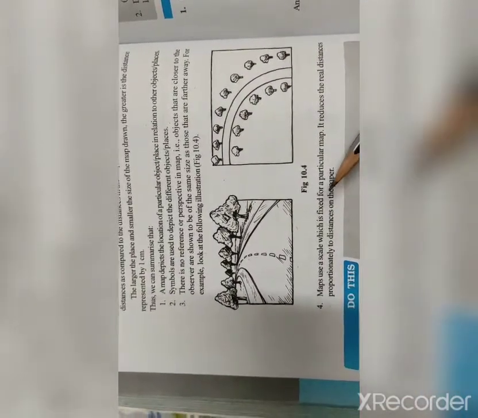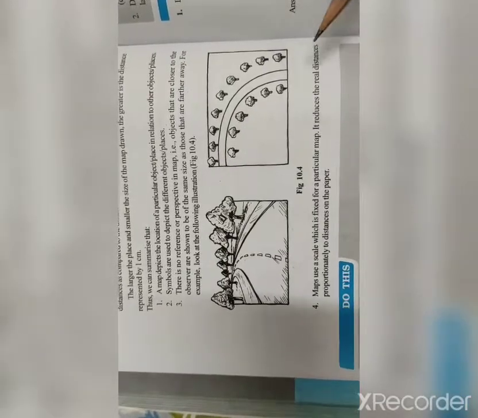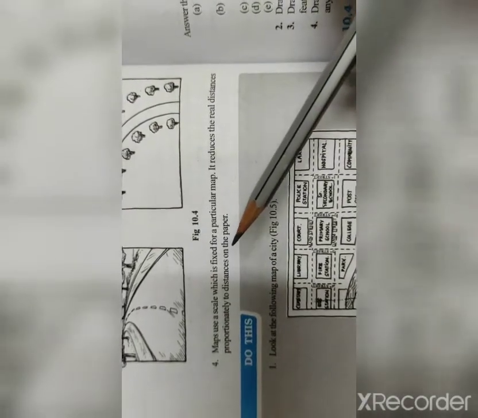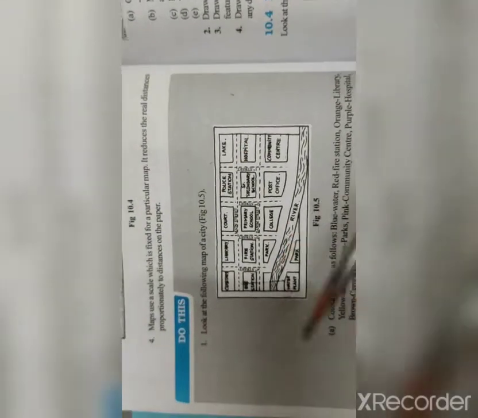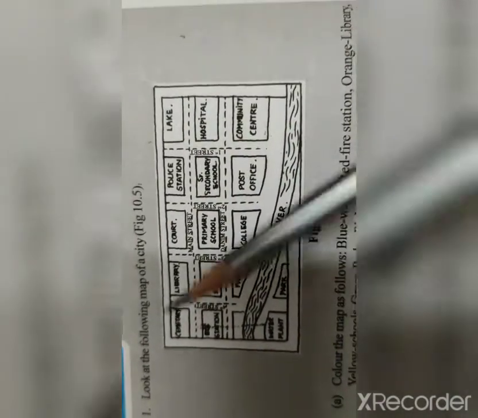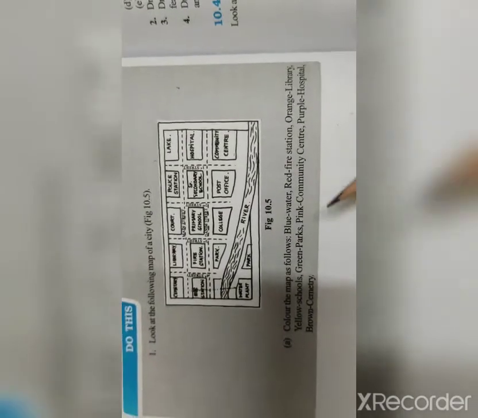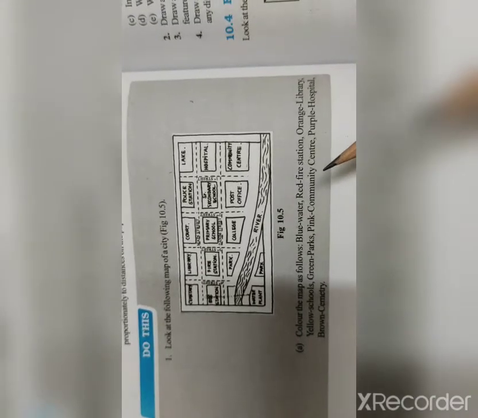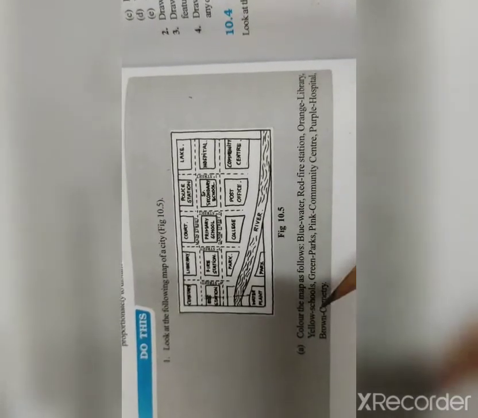Maps use a scale which is fixed for a particular map. It reduces the real distances proportionately to distances on the paper. Now do this. Look at the following map of a city. See here: cemetery, library, court, police station. Color the map as follows: blue for water, red for fire station, orange for library, yellow for school, green for parks, pink you will choose for community center, purple for hospital, and brown for cemetery.